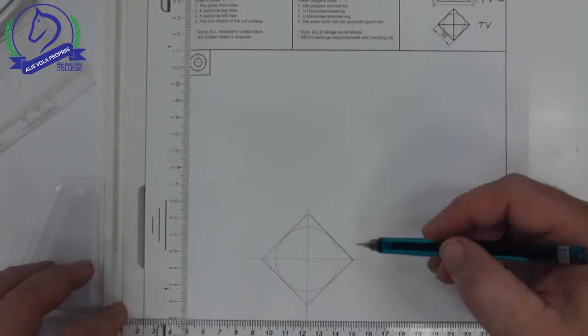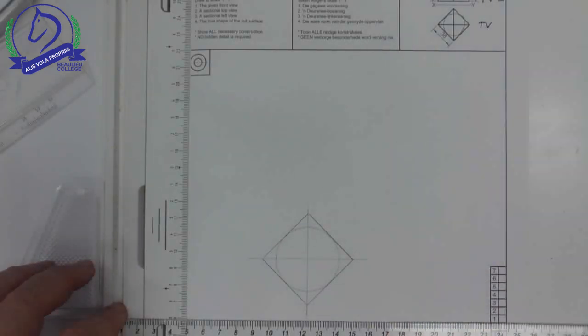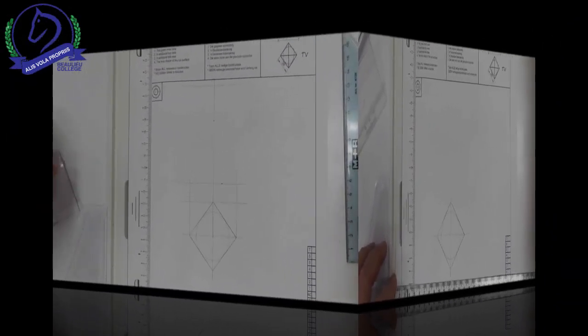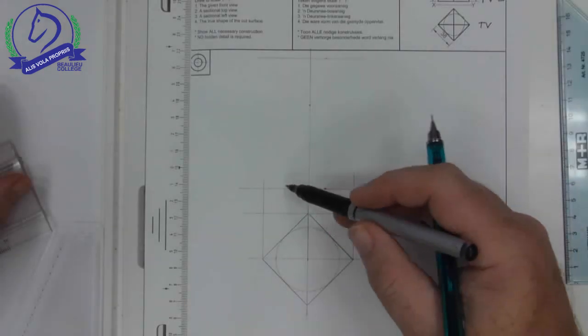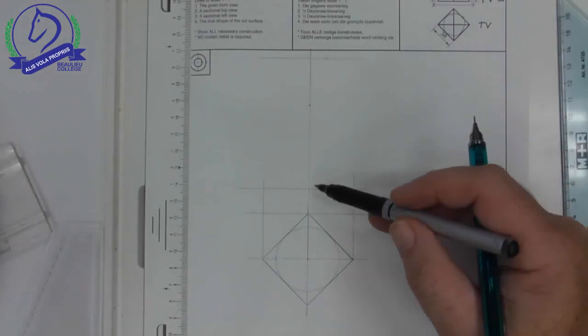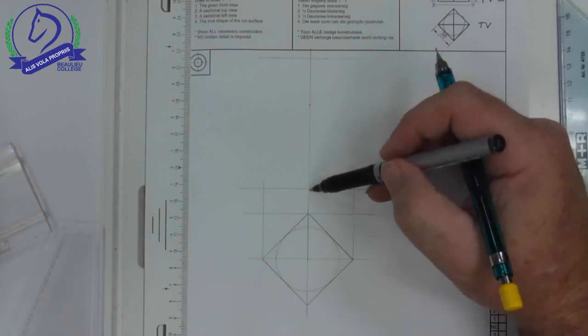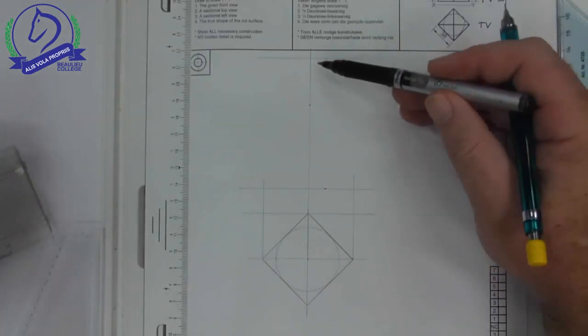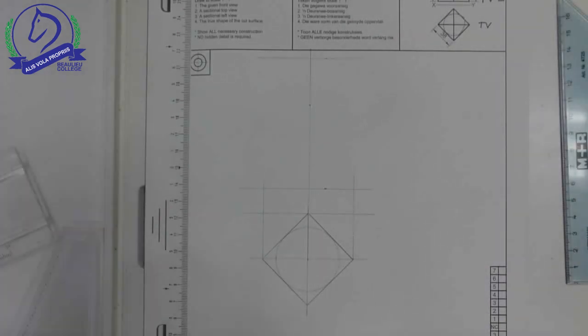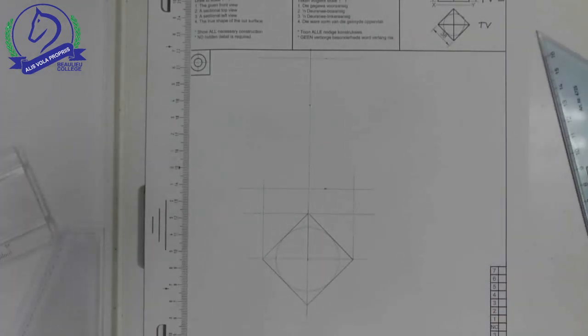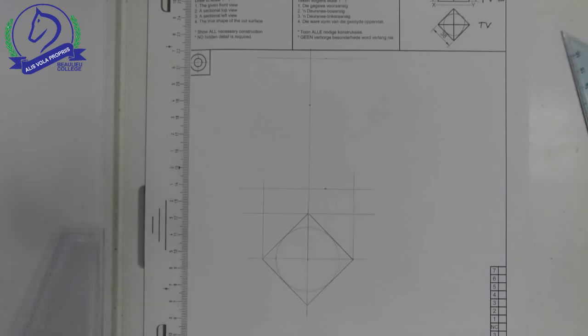Let's project the lines from the points up to get my front view. I've projected my length dimensions up into my front view. I've left a space of 15 between the views. I've marked off my height of 78, and now to join up my edges and put in the cutting plane.